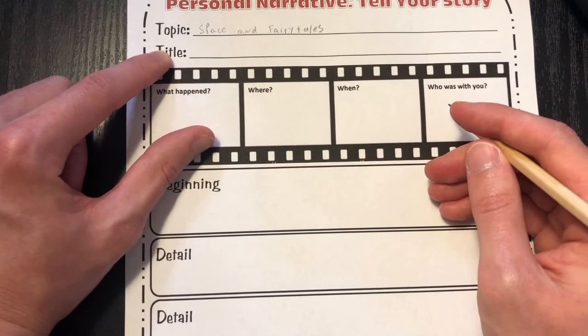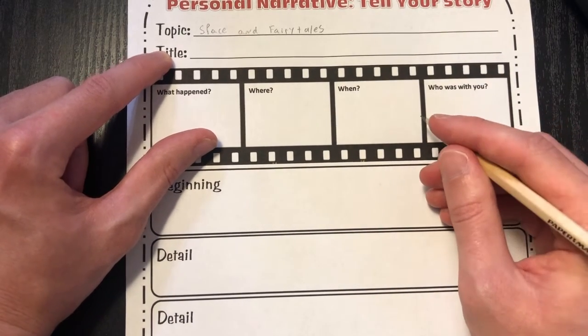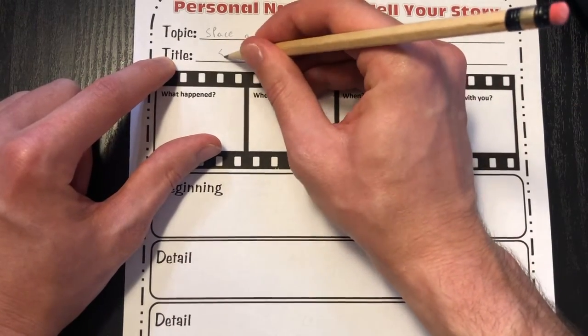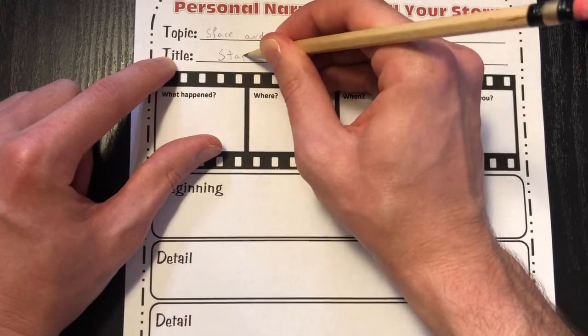Next, I'm going to come up with my title. What is the title of my story going to be? For me, I want my title to be very similar to my topic. So the title of my story is going to be Stars.